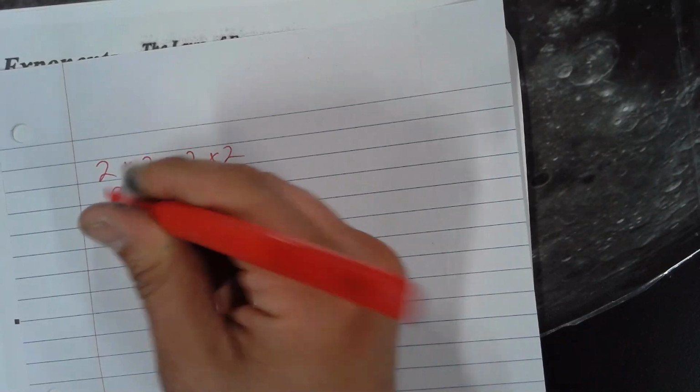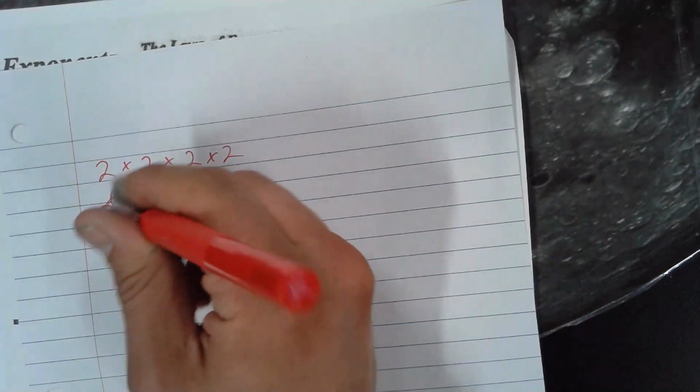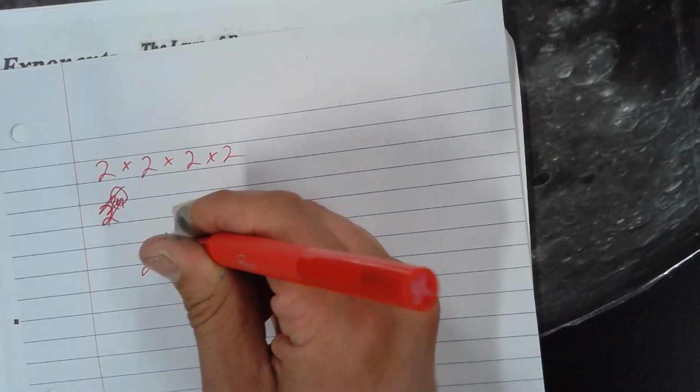Maybe you never have come across this way. Well, there is an easier way to write this. Instead of writing 2 times 2 times 2 times 2, I can write 2 to the 4th power. So that little number 4 right there is called an exponent. Whoops. Let me write that again. 2 to the 4th power.